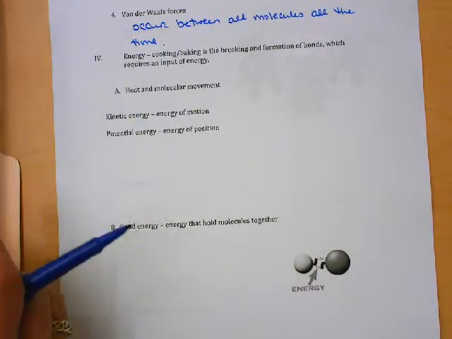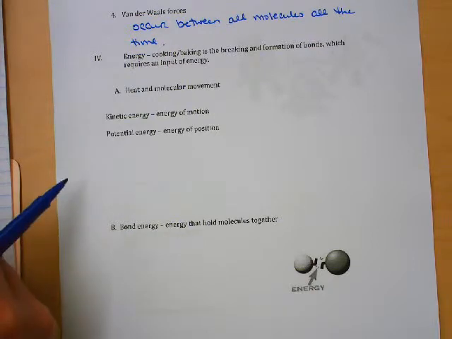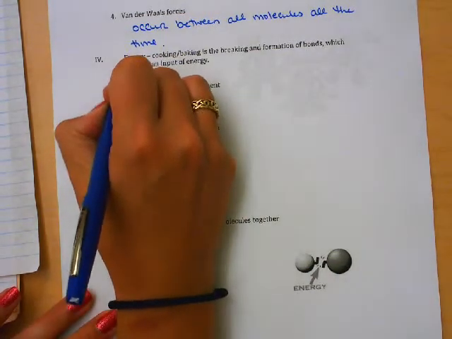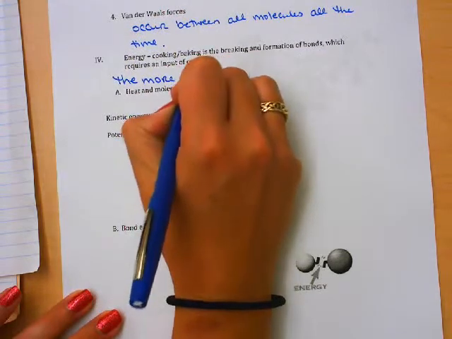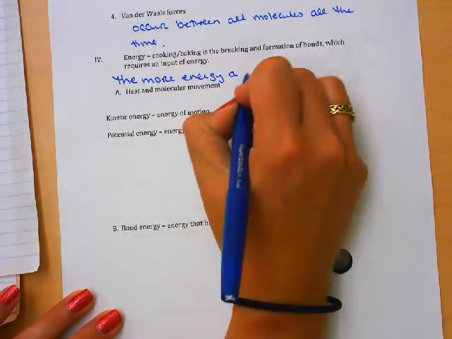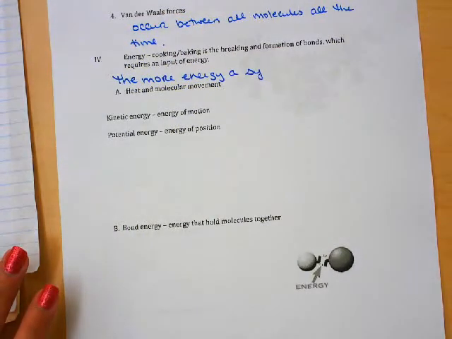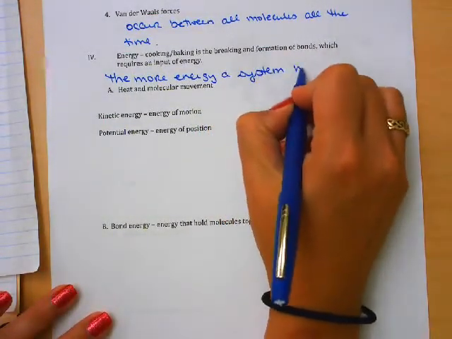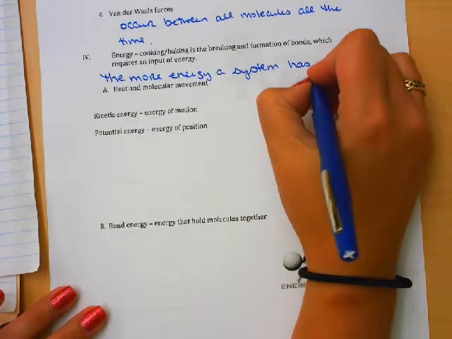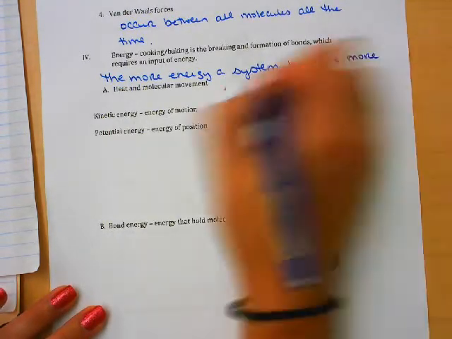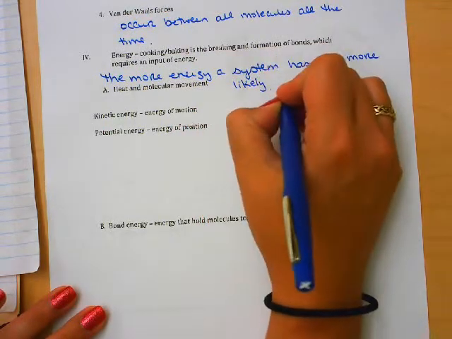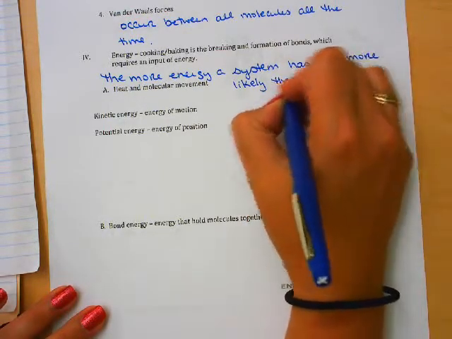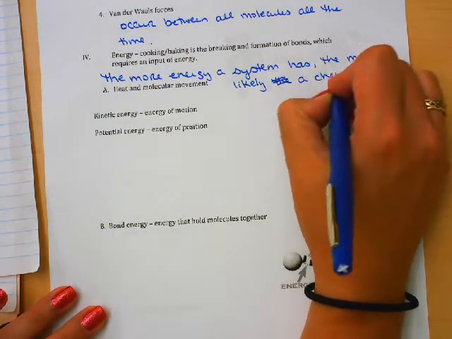Alright, so the more energy a system has, the more likely I guess I'll call it a chemical change will happen.